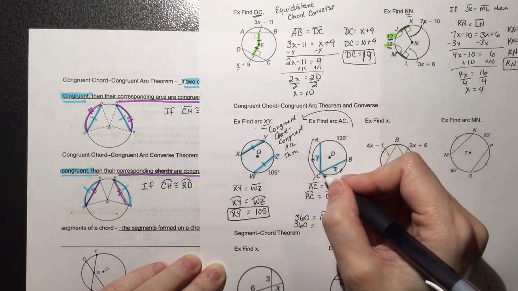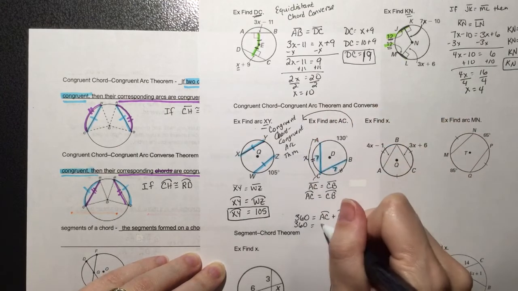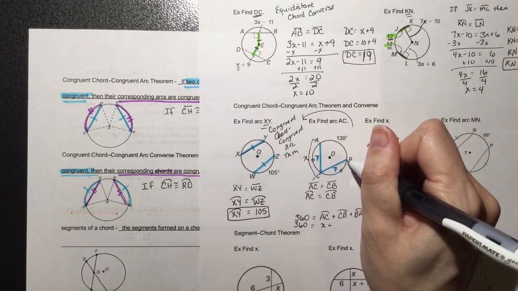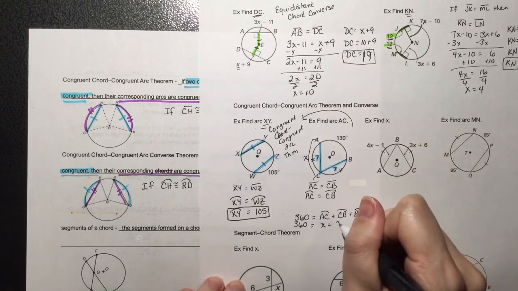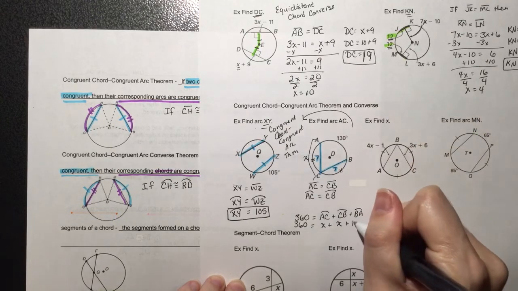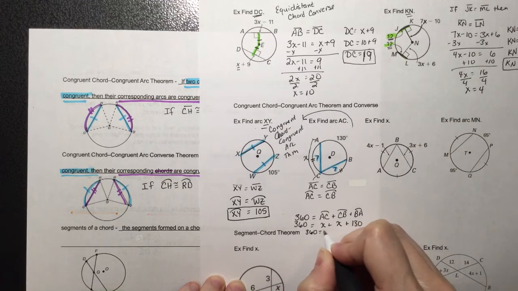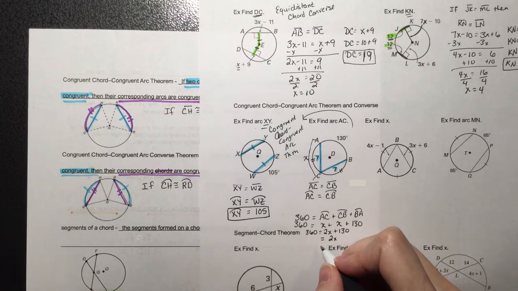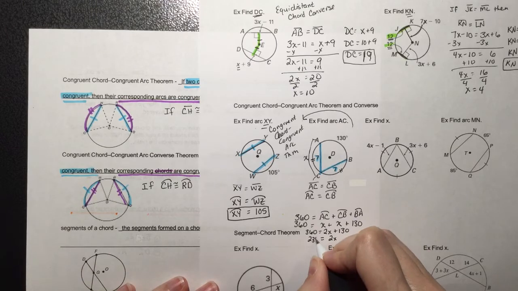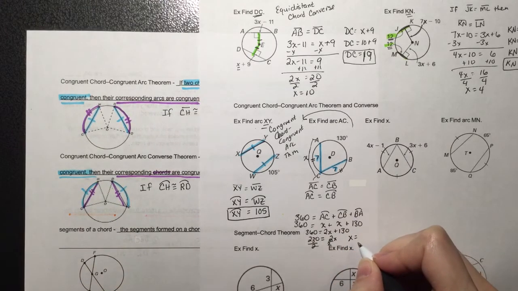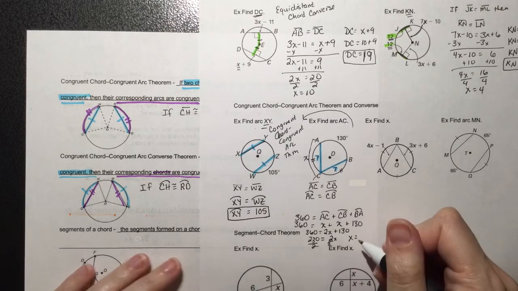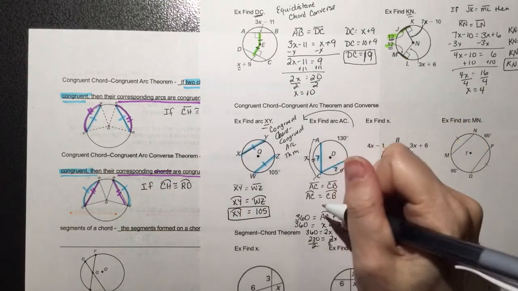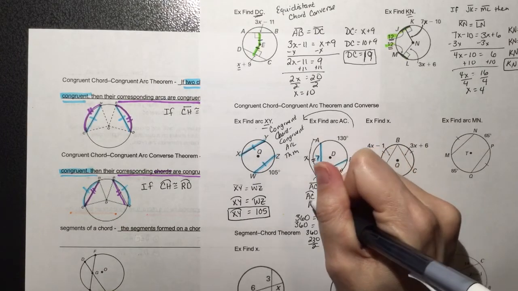So 360 is going to be equal to AC. We don't know how big the value is, so let's make it X, plus CB. Well, we don't know that one either, but what we do know is that arc CB has the same exact value as AC. So that one's going to be X as well, plus BA, which is 130 degrees. So 360 is going to be equal to 2X plus 130. Subtract the 130 from both sides and you get 230. Divide both sides by 2, and X is going to be equal to 115. So arc AC and CB are both equal to X. So arc AC is going to be 115 degrees.